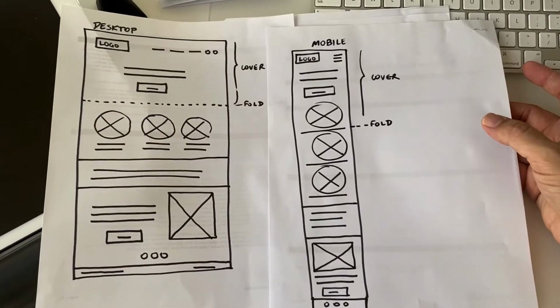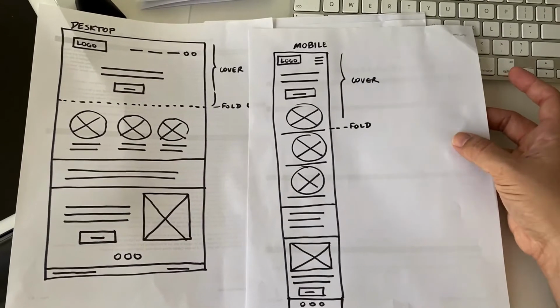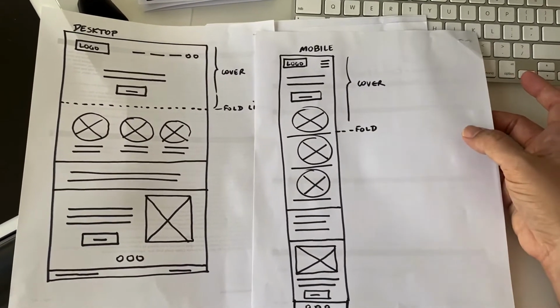Okay, so this is one fundamental step to begin planning a website, and we will be transporting those to Photoshop.